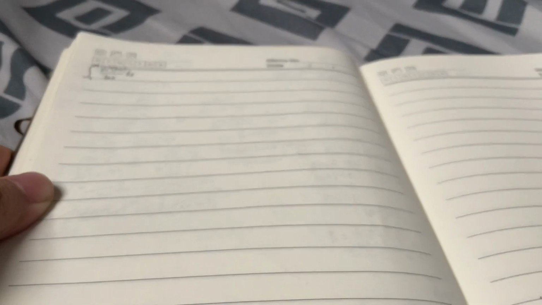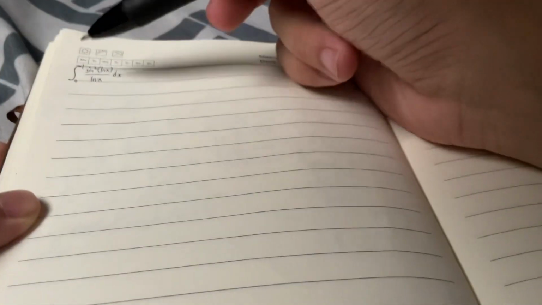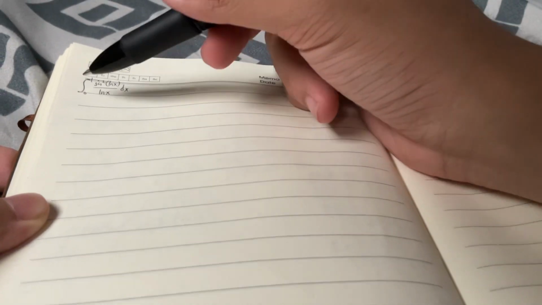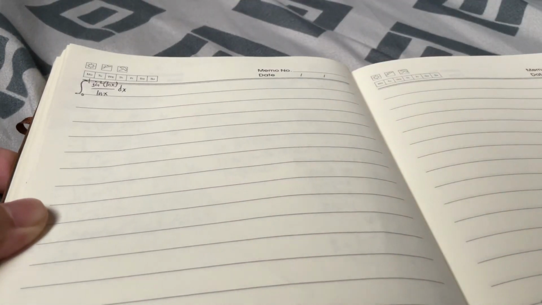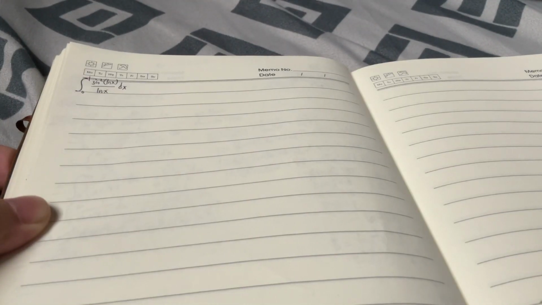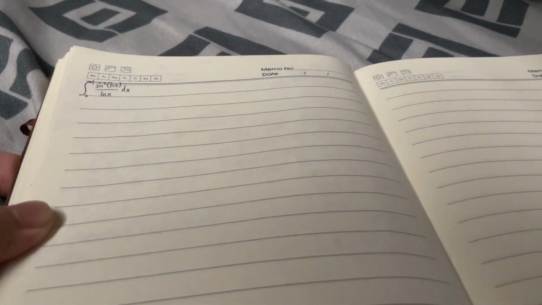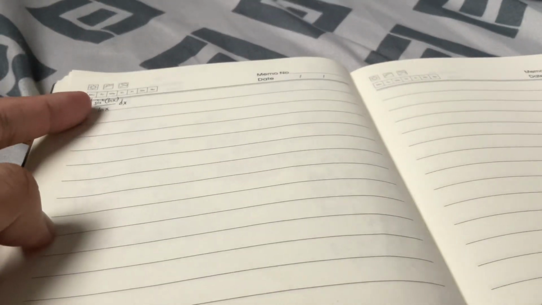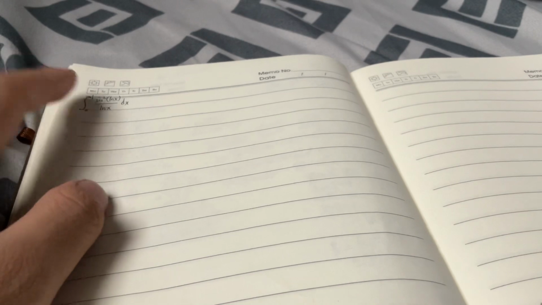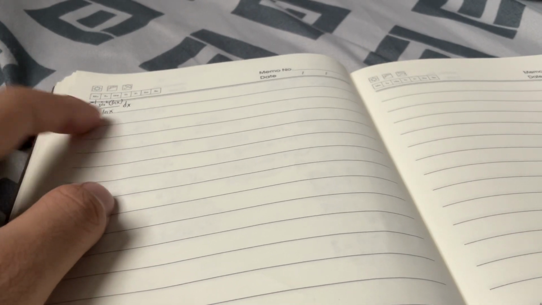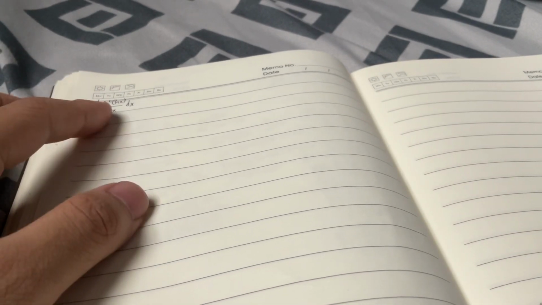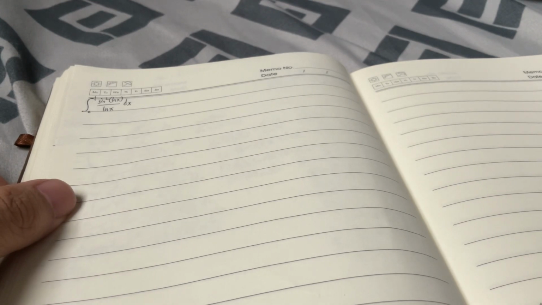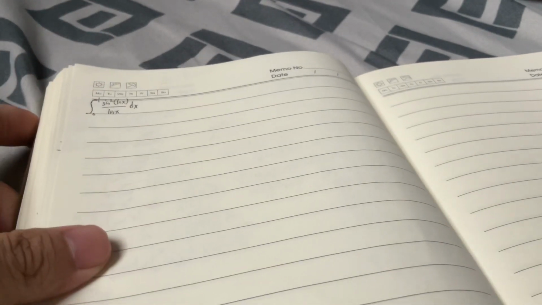Welcome to Methamphetamine. Today we're gonna do the integral of sine square of ln x over ln x from 0 to 1. And this integral actually converges. So you can check the graph of sine square of ln x over ln x from 0 to 1. It actually converges. So how can we solve this integral though?